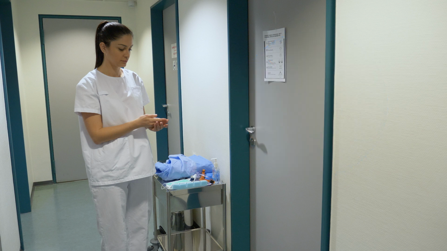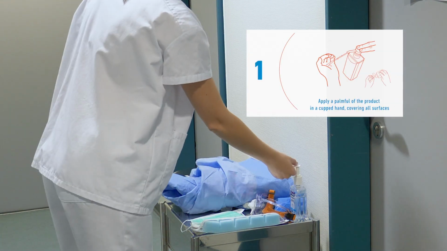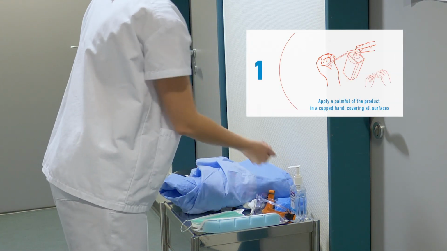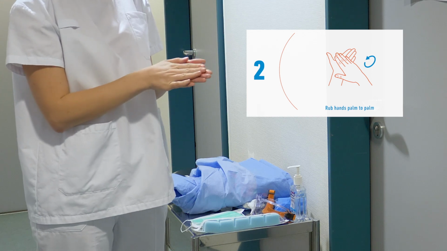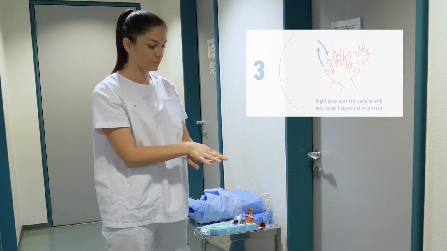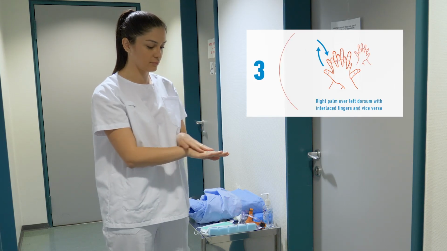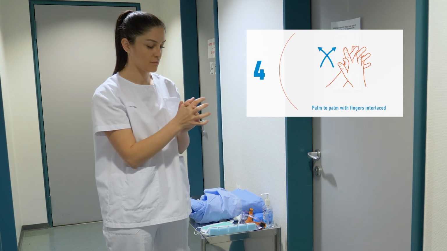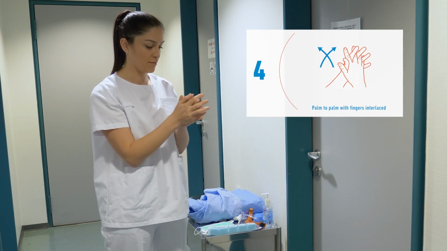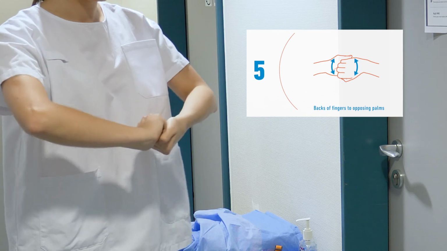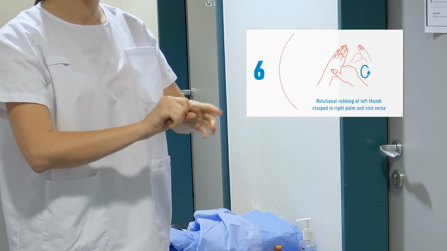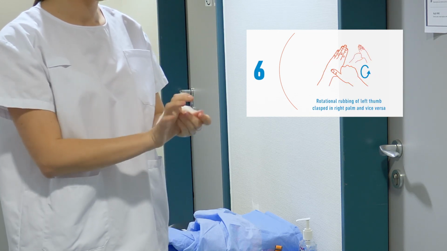Follow the following steps. 1. Apply the product into a cupped hand. Next, rub the hands together, rubbing palm to palm. Rub the back of each hand with interlaced fingers, and then palm to palm with interlaced fingers. Next, rotate the hands in a cupped shape, and then rub your hands rotationally.